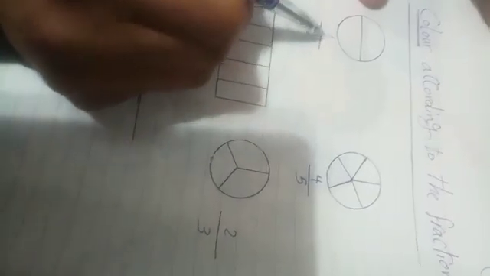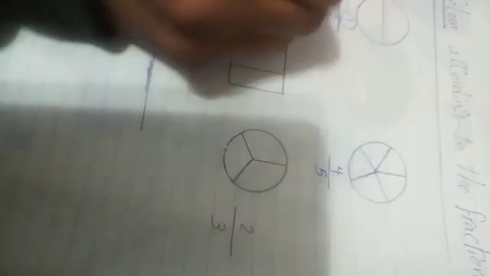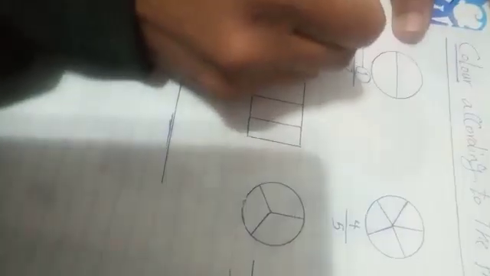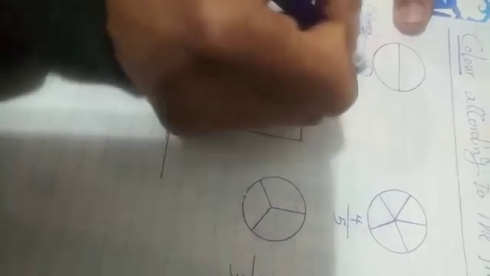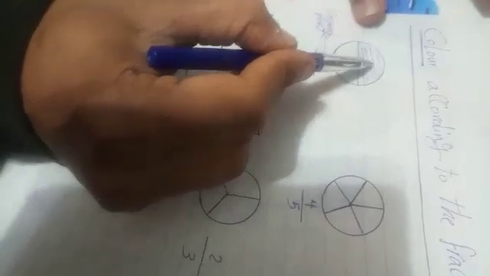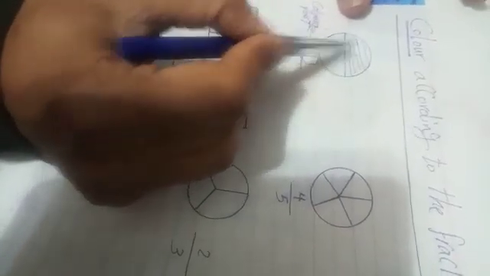And finally, how we can color it according to the fraction. The fraction is 1/2. How many parts can we color? We can color 1. The number of colored parts is the numerator. Right, the colored number is 1. We can color any part, the top or the bottom, it is the same.